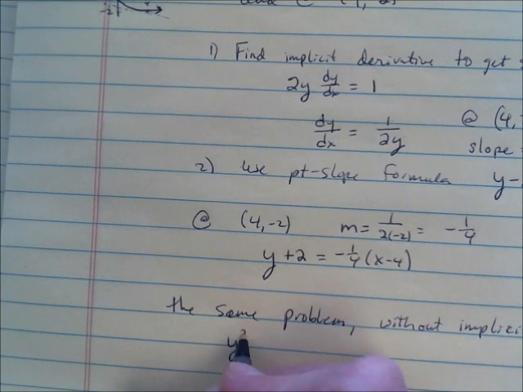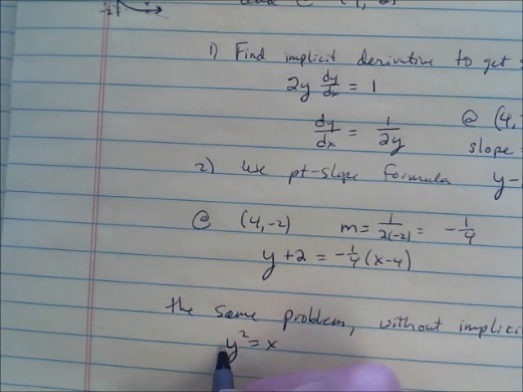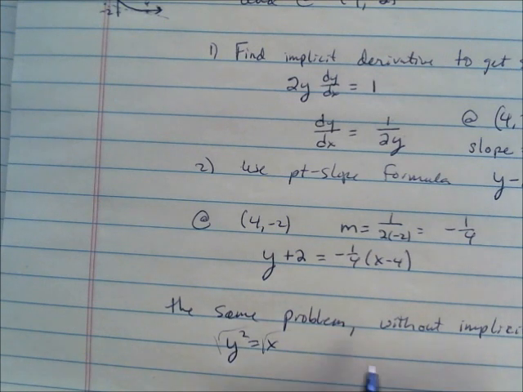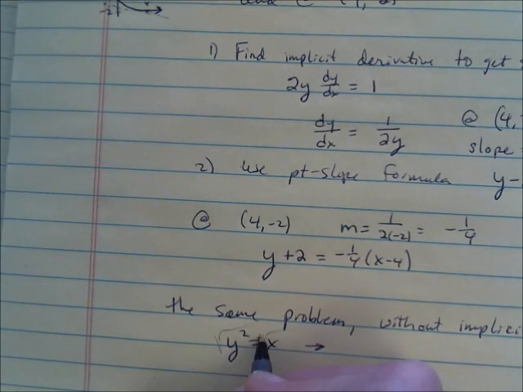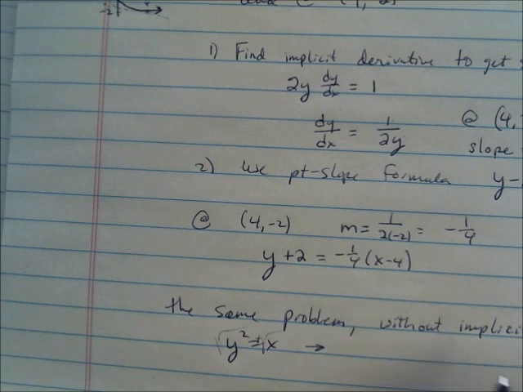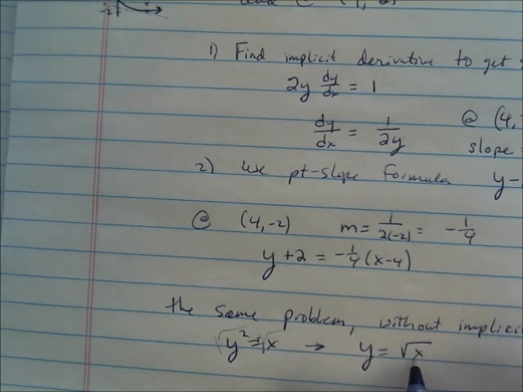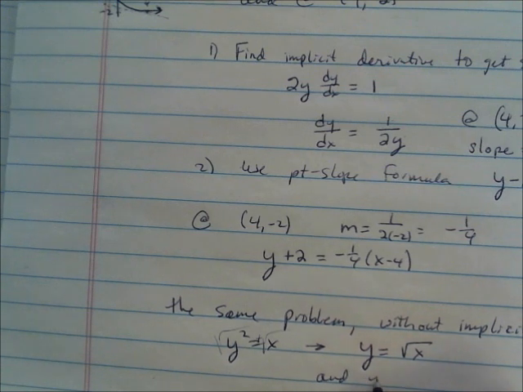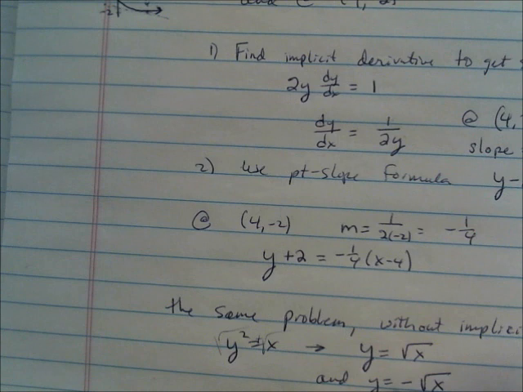So since y squared is equal to x, what we can do with this problem is take the square root of both sides to solve this for y, but on the right-hand side we'd have to put a plus or minus in there. So it would be y is equal to the square root of x, and y is equal to the negative square root of x.